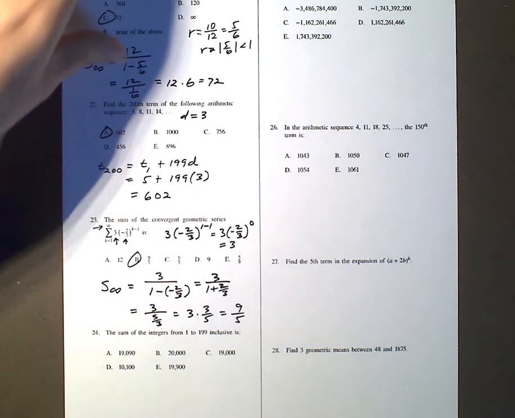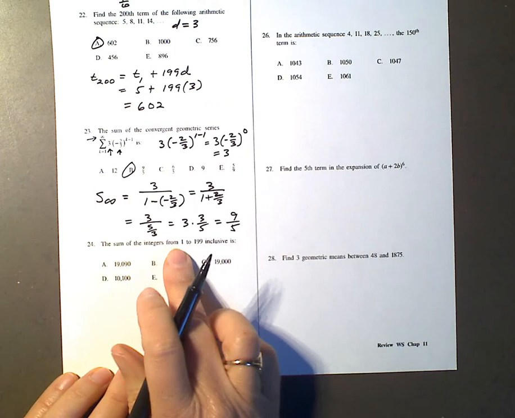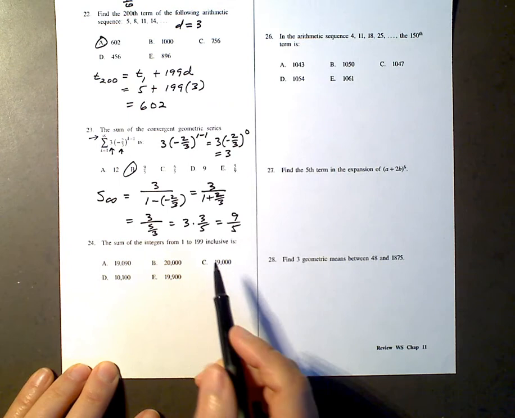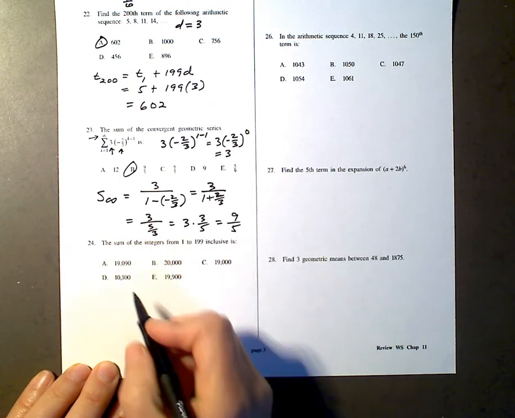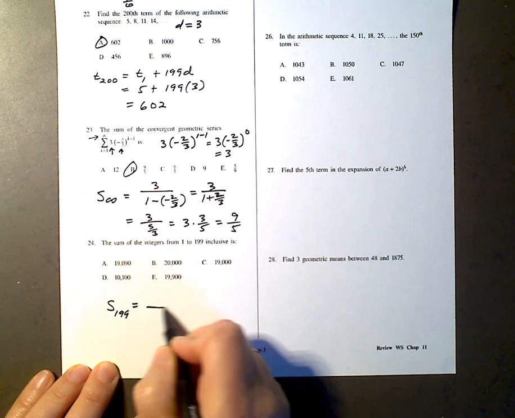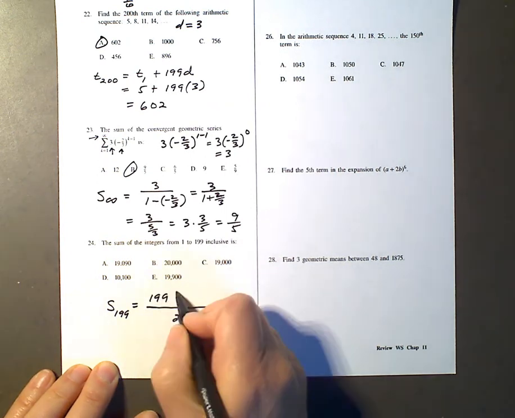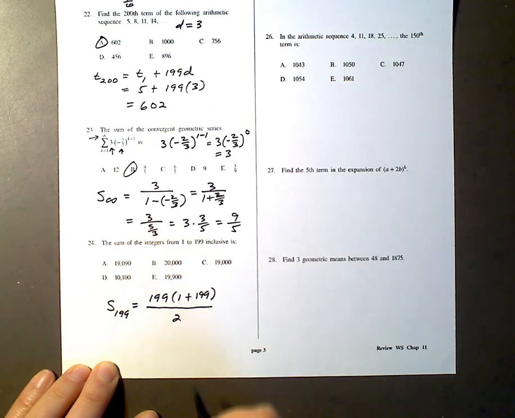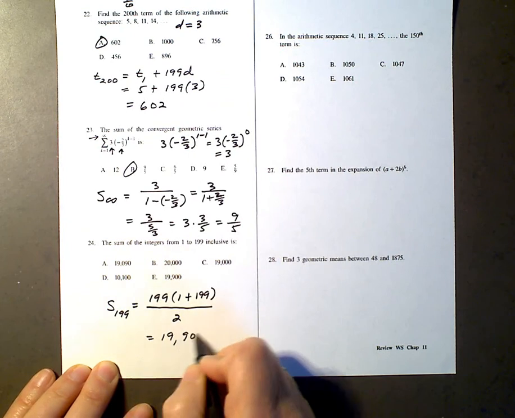Okay, number 24, this is like a Gauss problem. I've got just integers. I know the first and the last term. It's the sum of integers from 1 to 199 inclusive, meaning you're just counting 1, 2, 3, 4, etc., all the way up to 199. So there's going to be 199 terms in that sequence. So according to Gauss, this is going to be 199 divided by 2 times the sum of the first number in the list plus the last number in the list. So when I simplify this, I get 19,900, which is choice E.